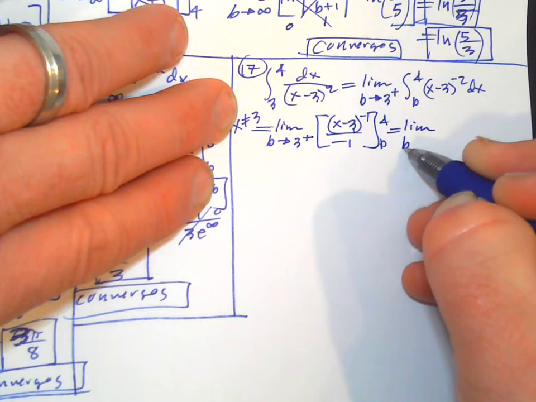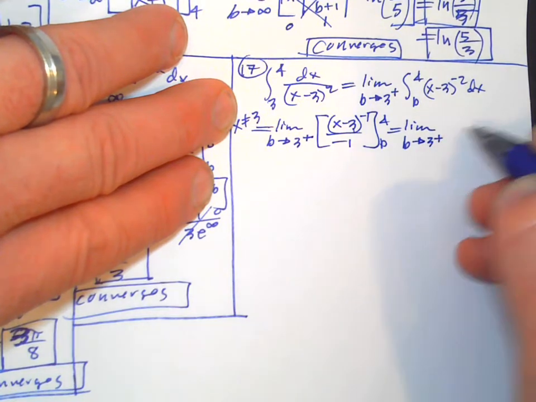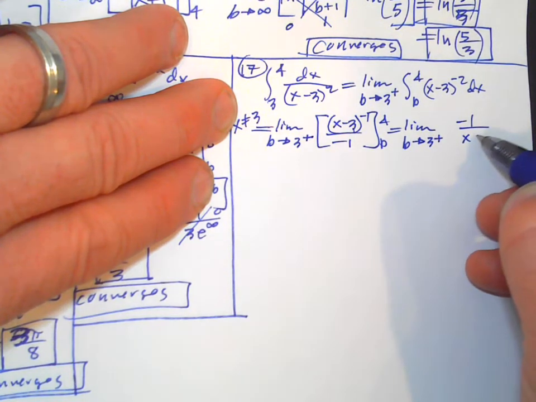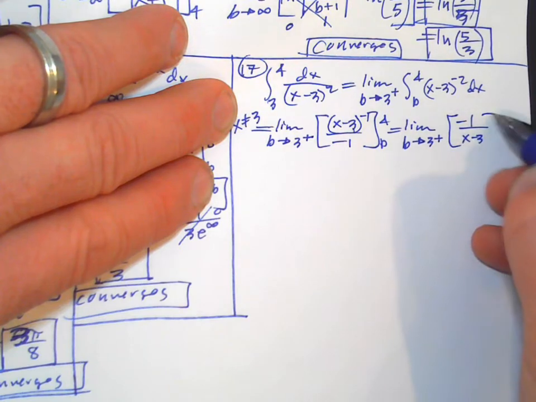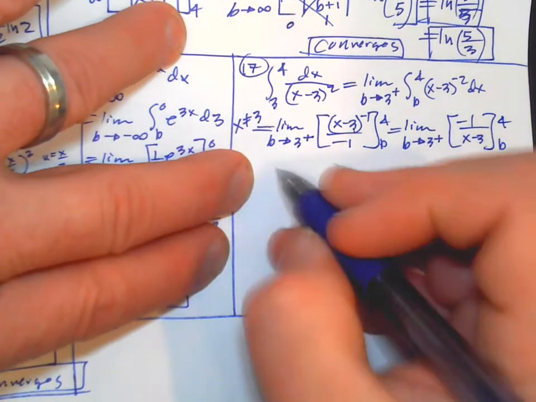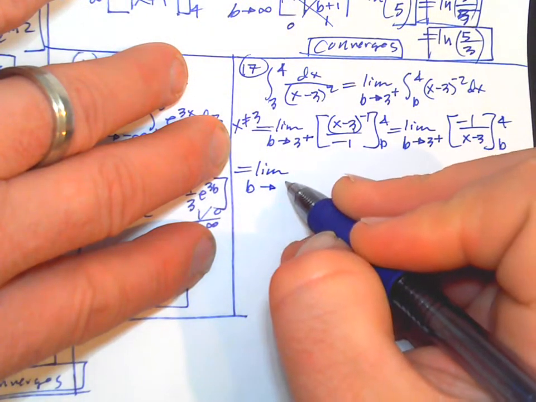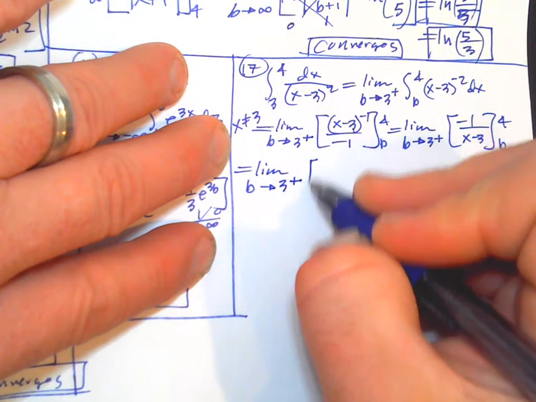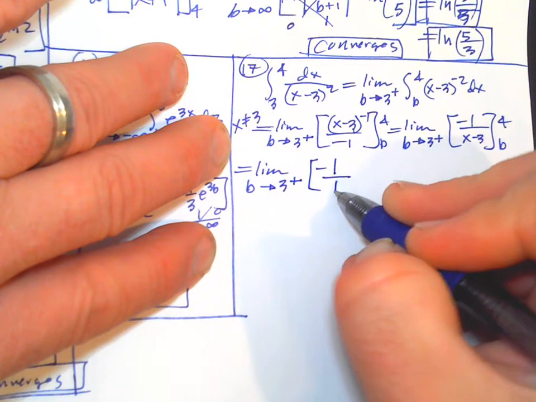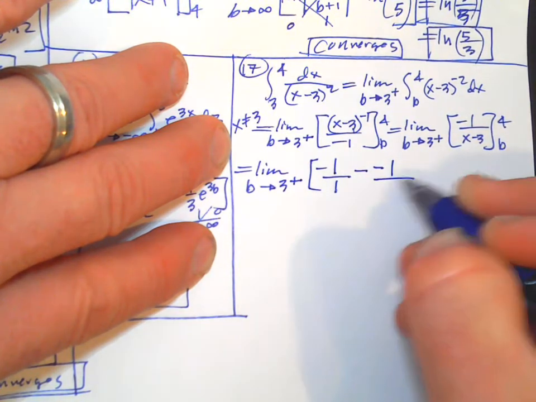I'm going to rewrite it: negative 1 over x minus 3. So we're going to plug the limits in. Plug 4 in, and b in.